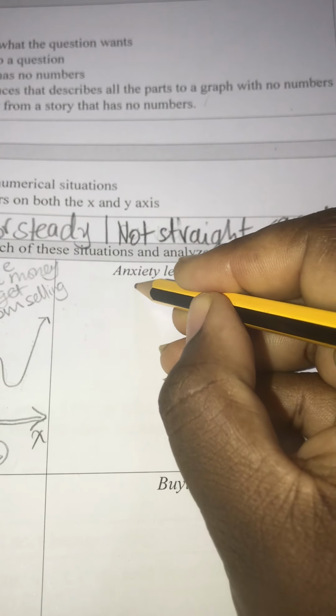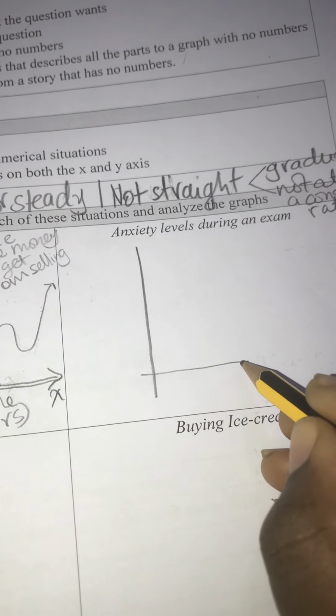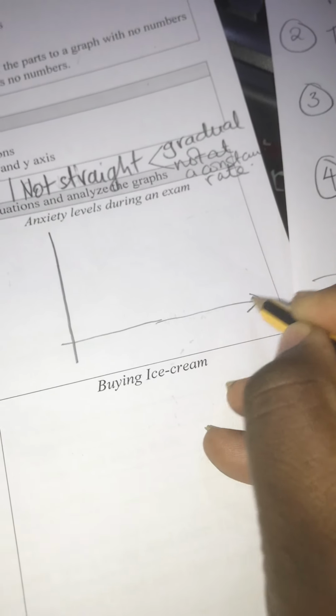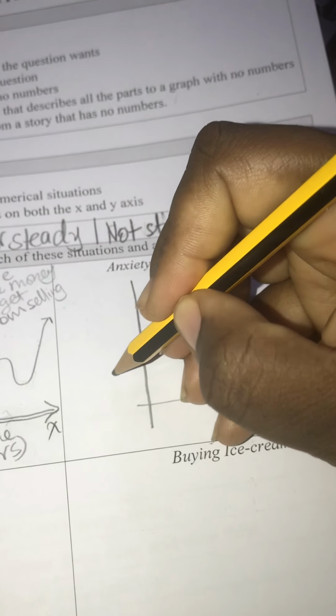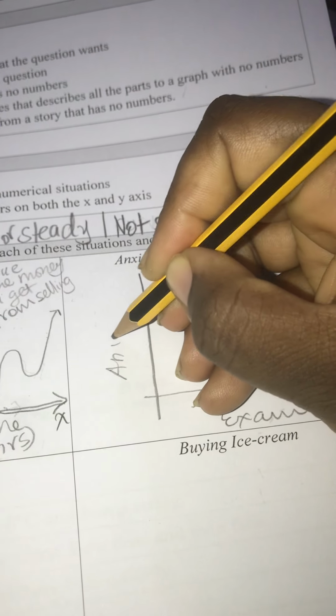Now let's look at this one. Anxiety levels during an exam. So I am comparing the beginning to the end of an exam to how I am feeling. So here is exam time, and here is anxiety levels.